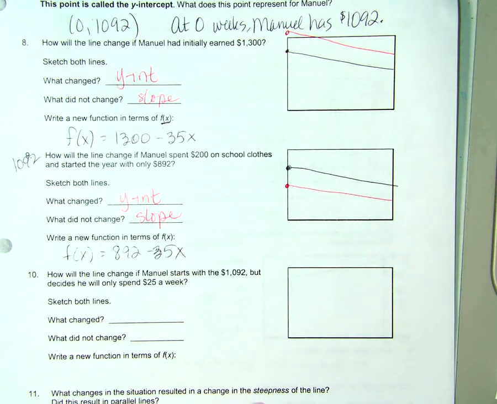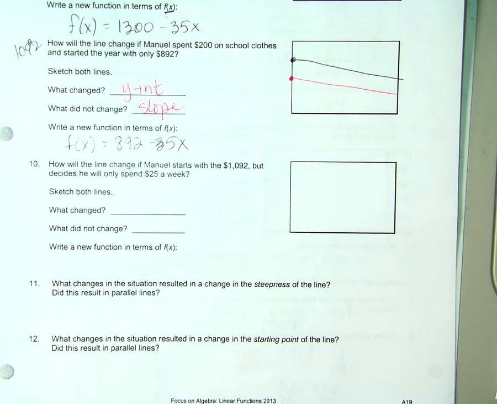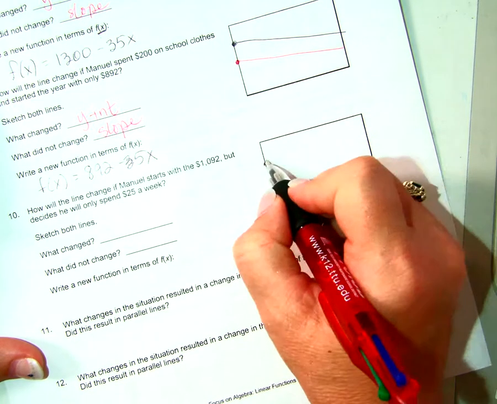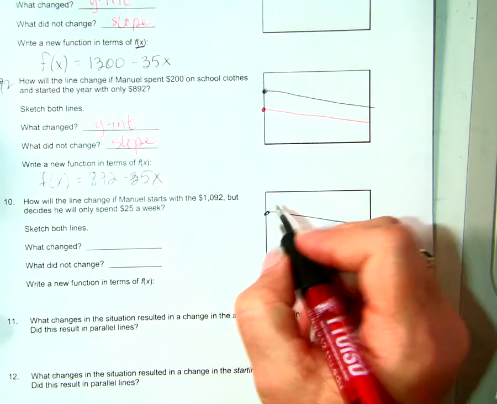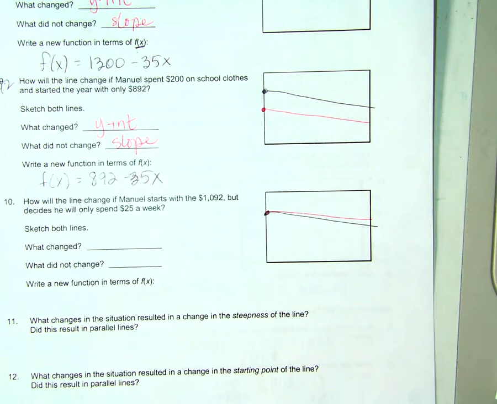Okay. How will the line change if Manuel starts with 1092 but decides he will only spend $25 a week? So my original line looks something like this. It would be steeper. Would be less steep, so starting in the same place, but like that.